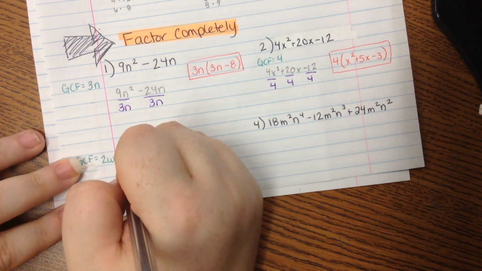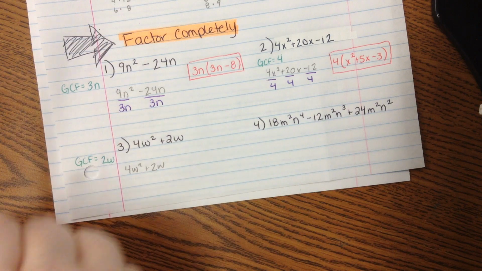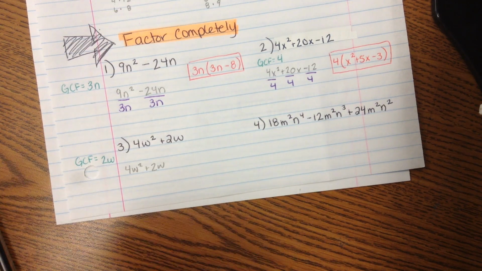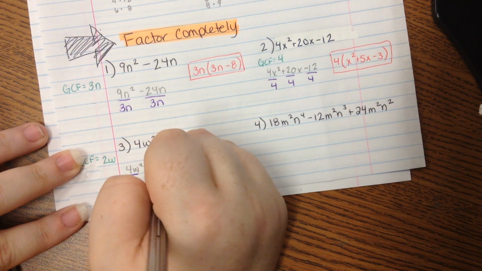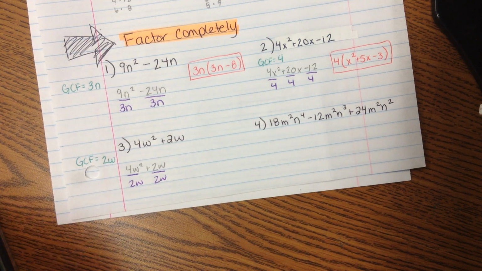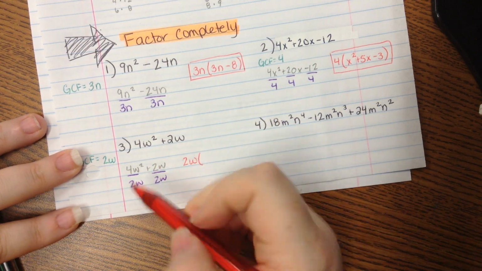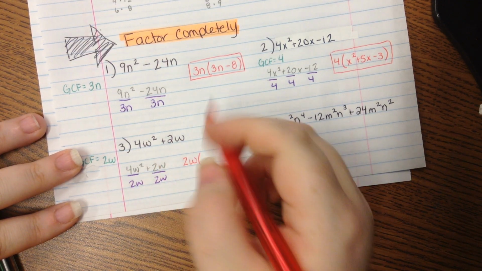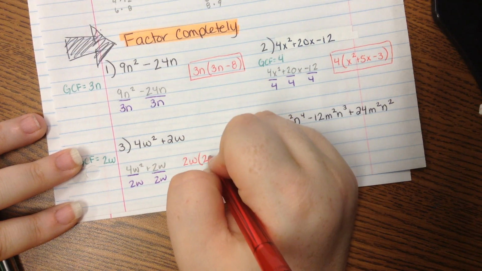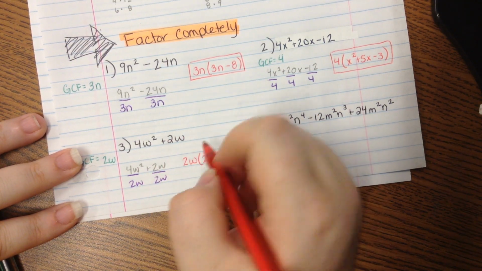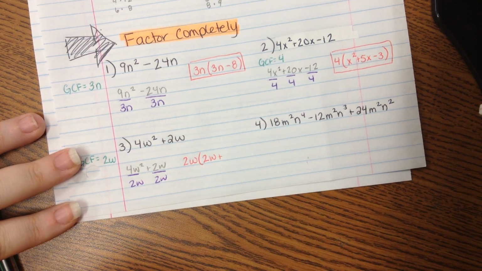I rewrite the original problem, 4W squared plus 2W, and I divide each term by 2W. Now, if you remember, the GCF will always go on the outside of the parentheses. 4 divided by 2 is 2. W squared divided by W is W. Plus 2W divided by 2W is in fact 1.